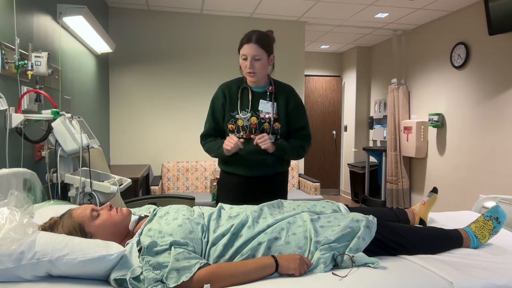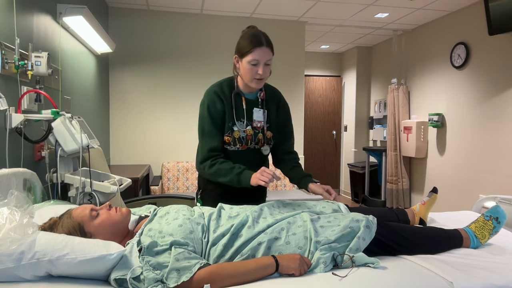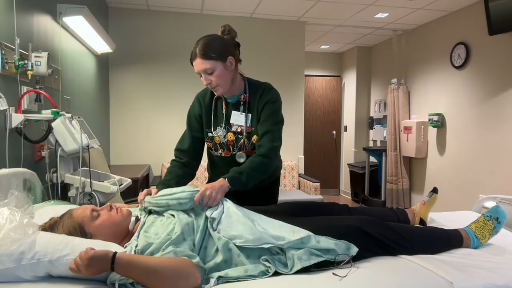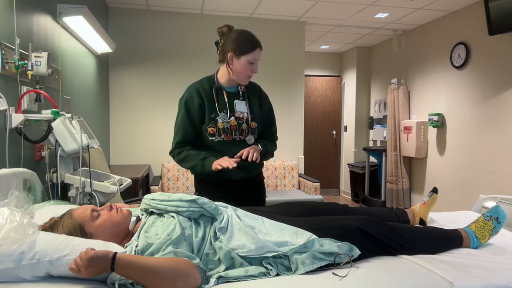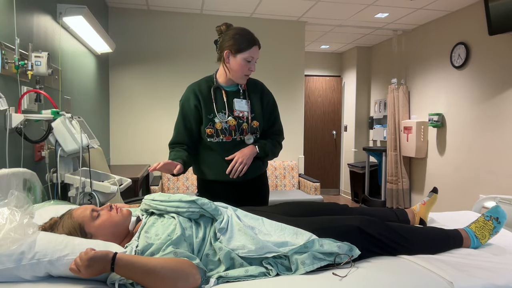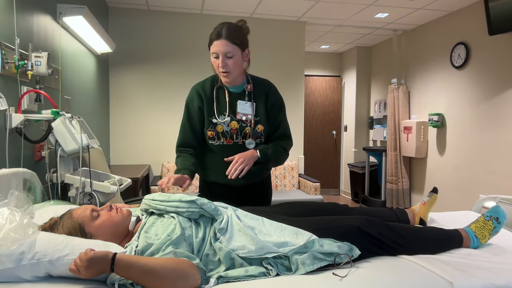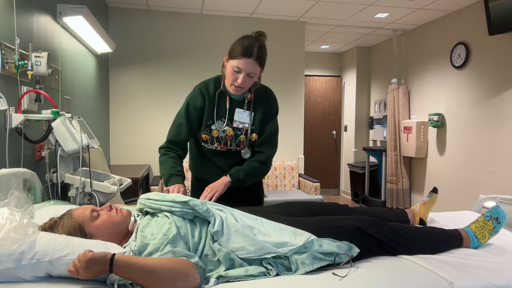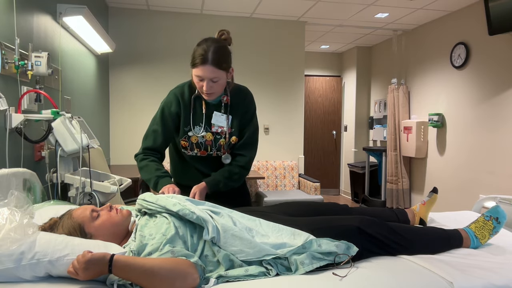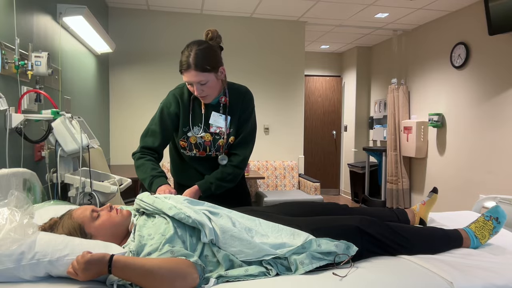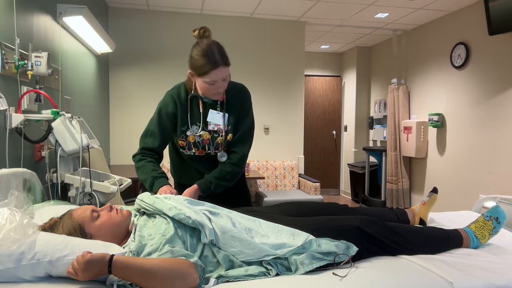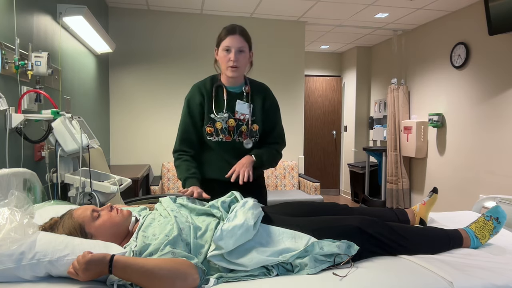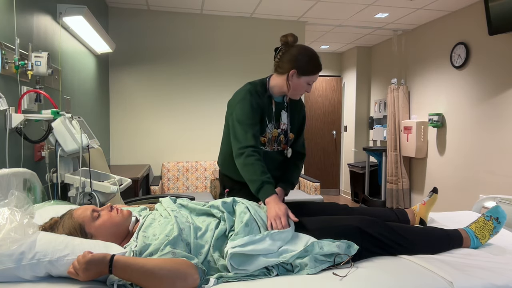Next, I'm just going to pull your gown up just a little bit here and look for the point of maximal impulse. This is on the fifth intercostal space down the left sternal border, right at the midclavicular level. I do not see any heaves or lifts at the PMI.